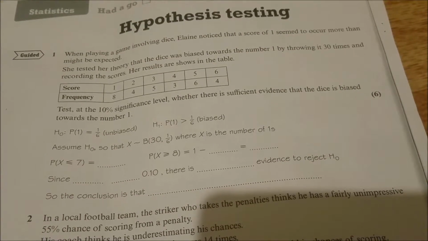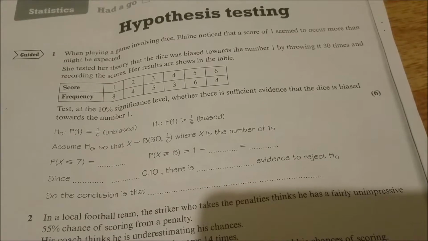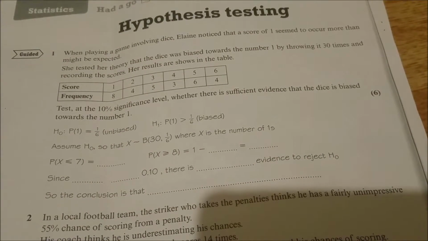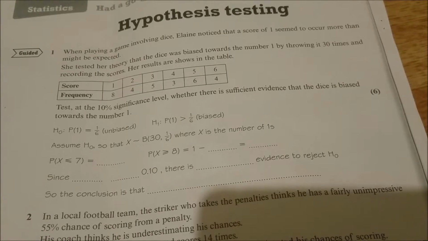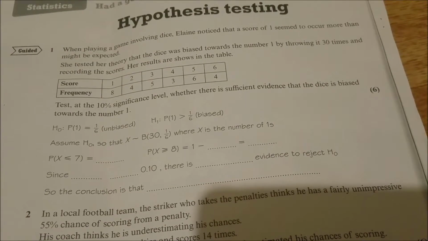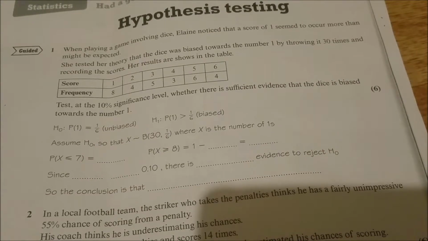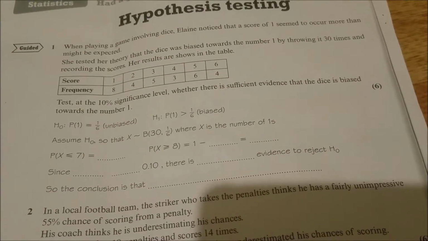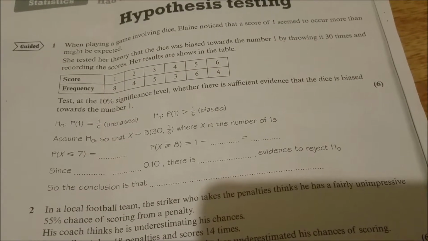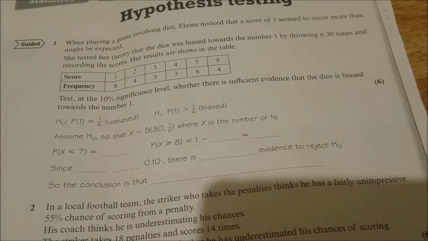We're talking about this woman, Elaine. She's rolling a dice. She thinks that 1 is coming up more often than expected. She rolls the dice 30 times and she gets the results that you can see in the table here. So we're testing at 10% significance level, and that does answer one of the questions I often get asked. Is it always 5% and 1%? Not necessarily always. It can be a 10% as well.